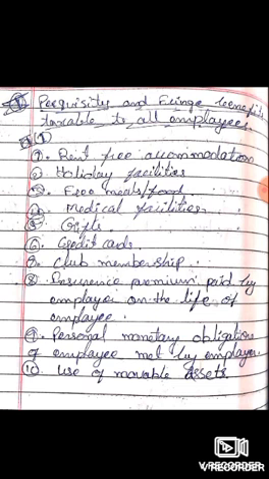So the next is club membership. If the club membership is provided by the employer to the employee for personal purpose, then it is taxable. If it is for official purpose, it is exempted from tax.